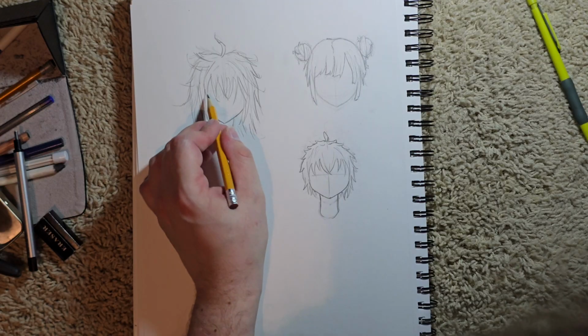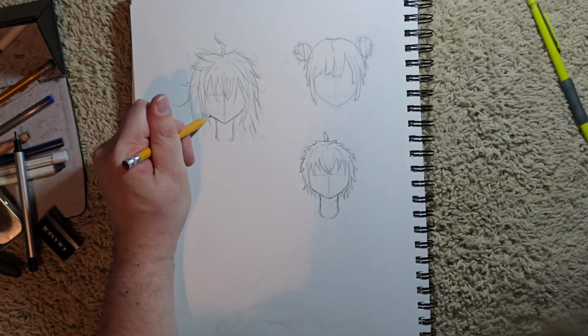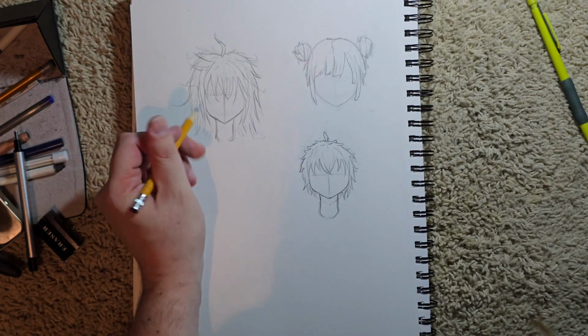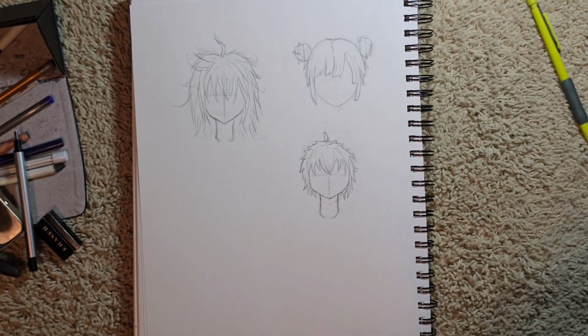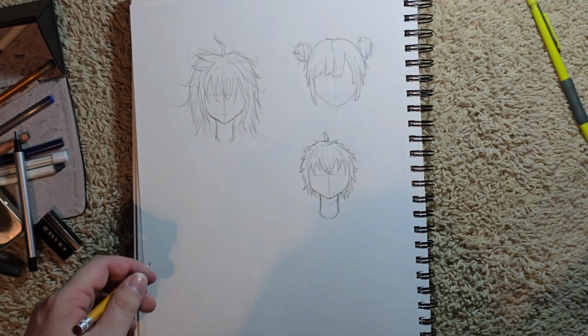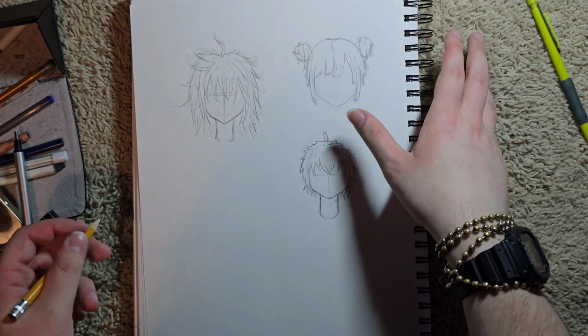Now, I have realized that paying attention to other people's art can actually help me improve, because I'll realize people draw something a certain way and I'll be like, oh, I could do that. I could do it that way. Or something along those lines, and it makes things easier.